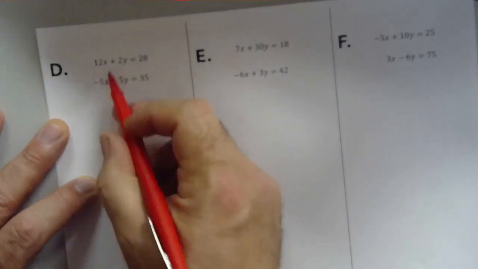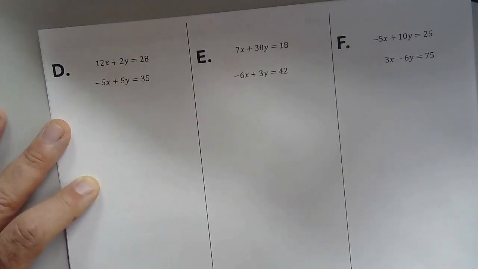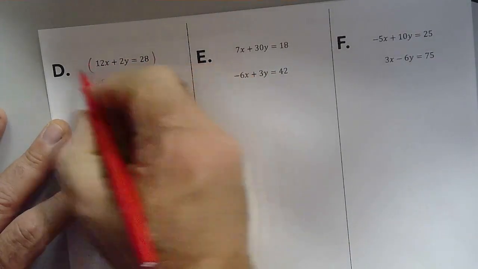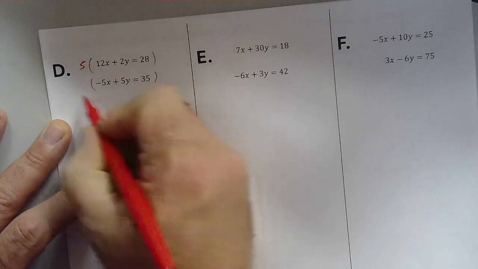Jeez Louise. Okay, now this is the big kid version here. So we've got nothing here that really is good. All right, hold on. Thank you for telling me. There we go. I'm going to do the y's in this one. So in this one, I'm going to do 5. In this one, I'm going to do negative 2.